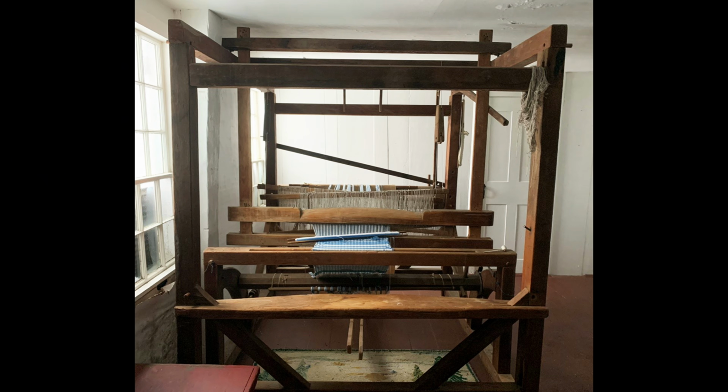As a child, I was always fascinated by these interesting machines and did a small amount of weaving on a tabletop loom as I grew older.